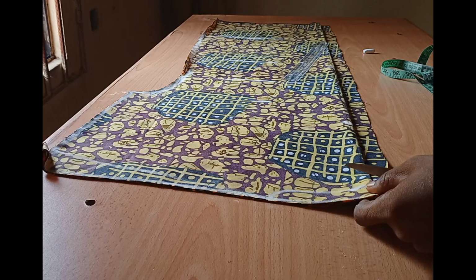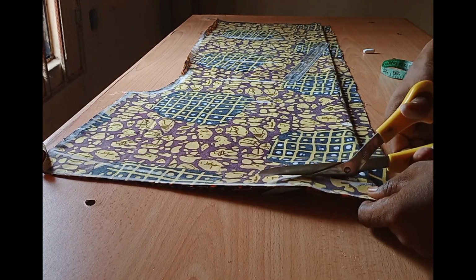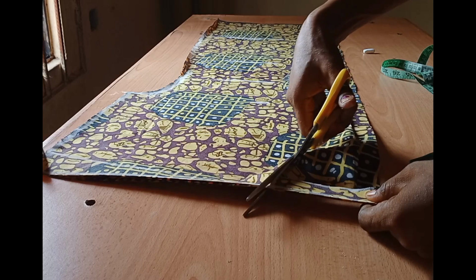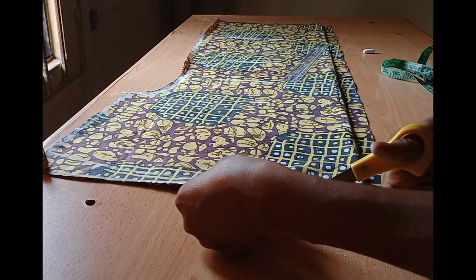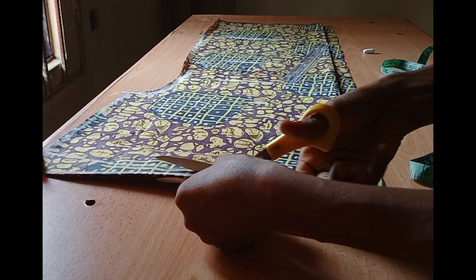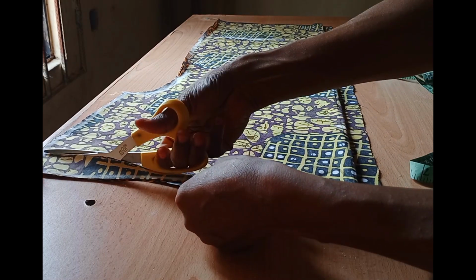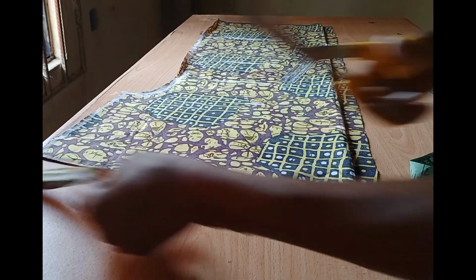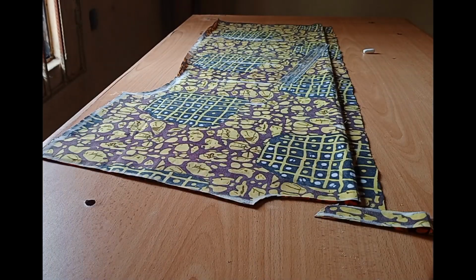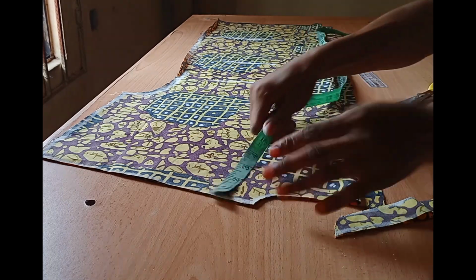So I'm actually cutting the back neck depth first, then before we now work on the front neck depth. So this gown actually has a pocket.